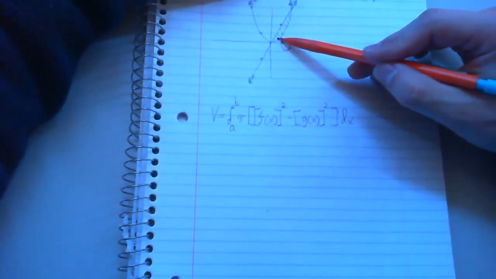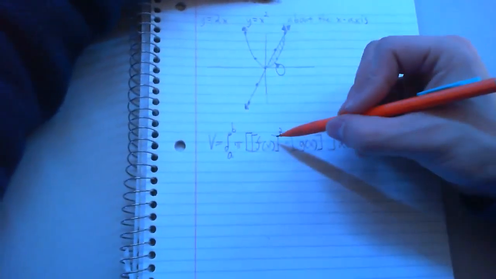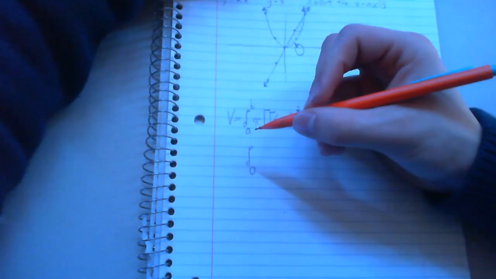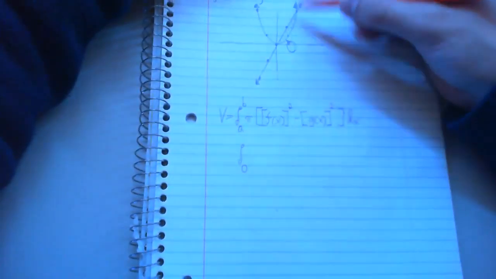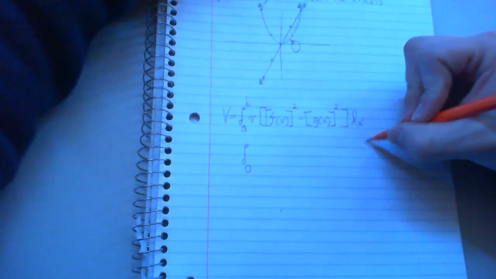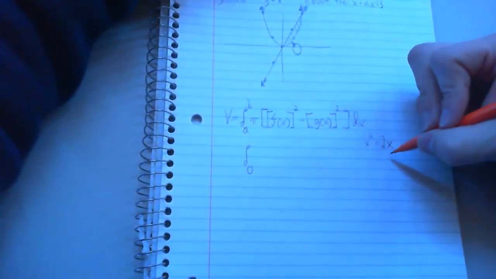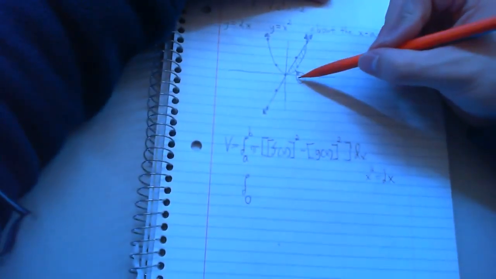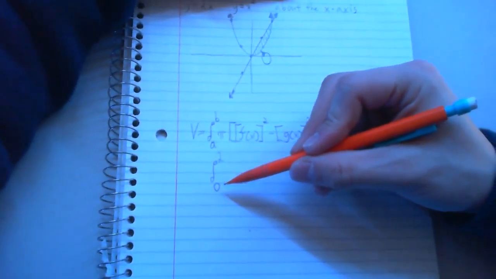Alright, so here's what we have so far. We have our graph, we have our general function, and we have to find our a's and our b's really quick. Well, they both go through the origin, so we know it's the integral from 0 to something. So 0 to, well, x squared is equal to 2x. This is actually a fairly simple one, but we're just going to say it's equal to 2. Which should be where x equals 2. There we go. Alright. Now we have the integral from 0 to 2.